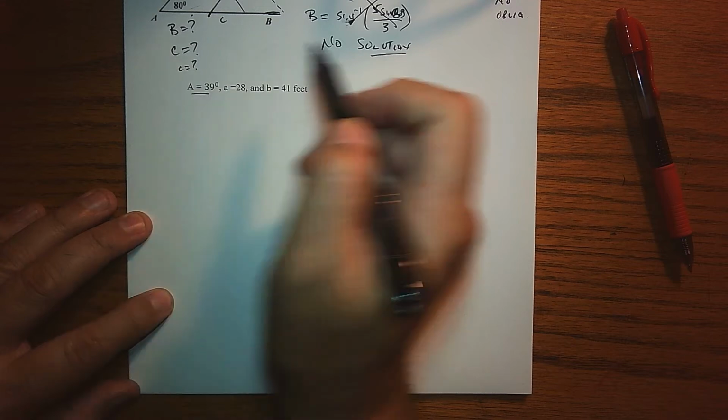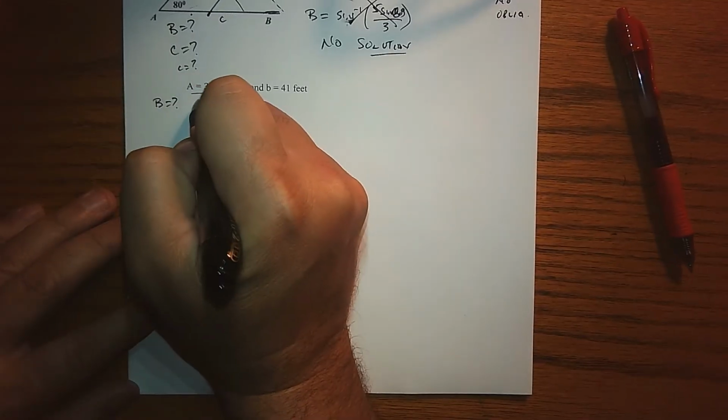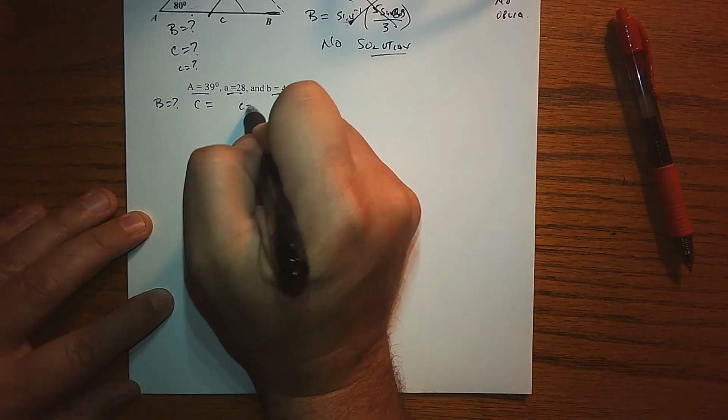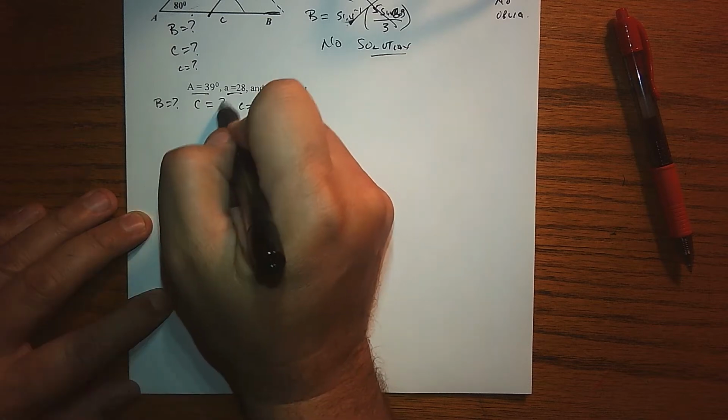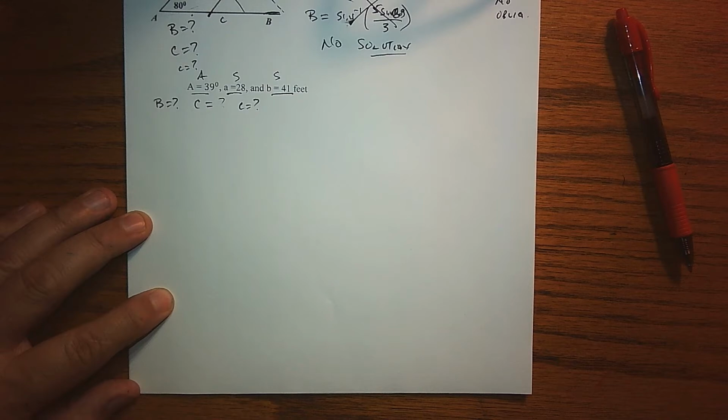So in this case, the angle A is given, so angle B is not, angle C is not. We have side A and we have side B, so that means side C is not known. So we definitely have a side-side-angle, or an SSA.